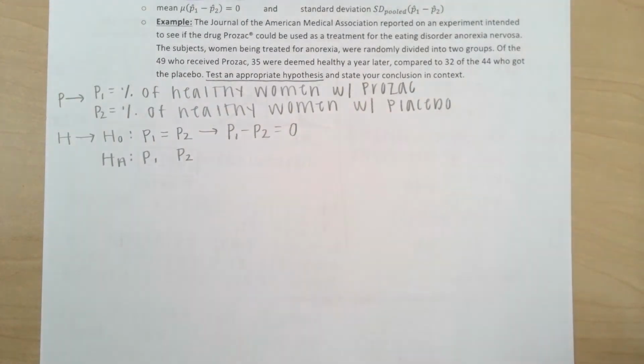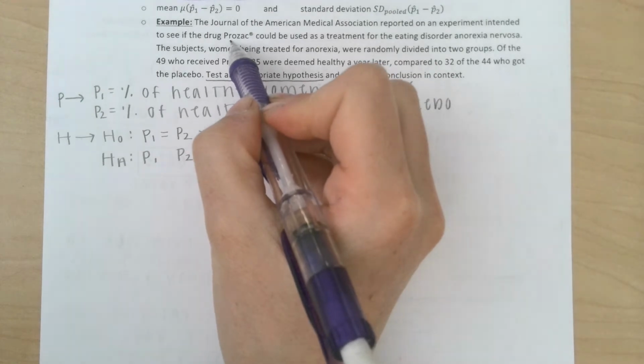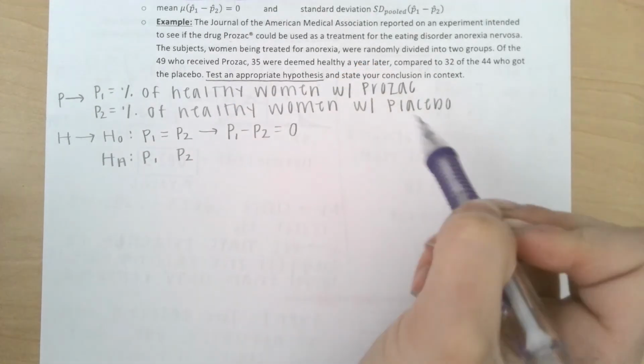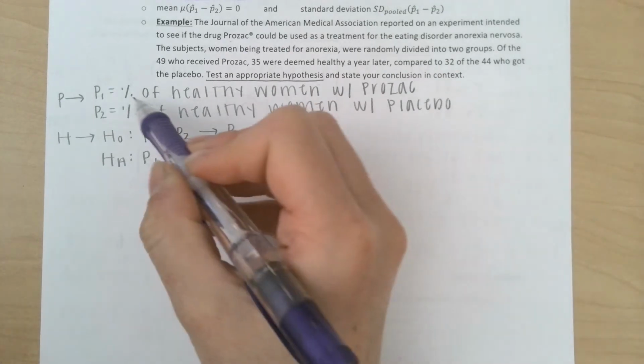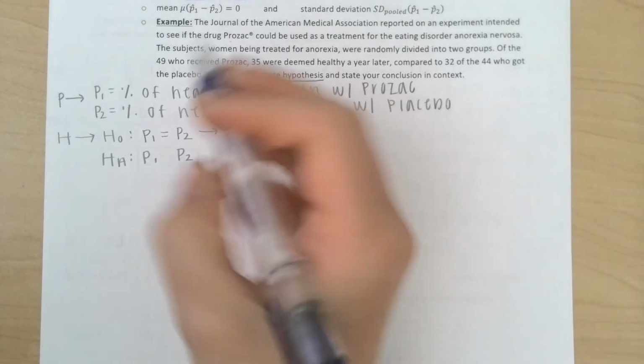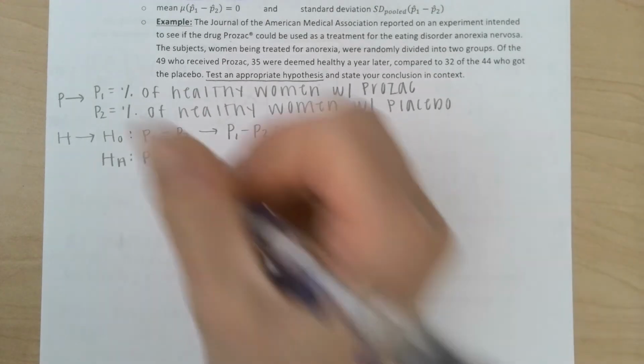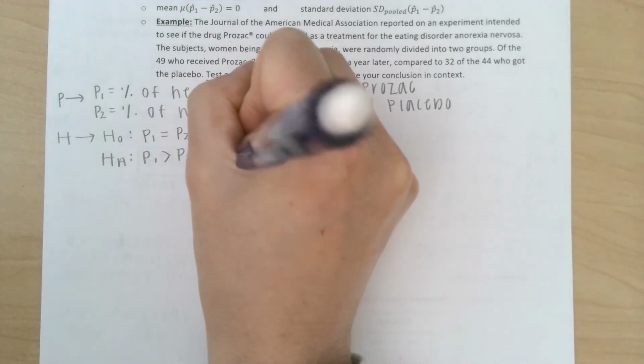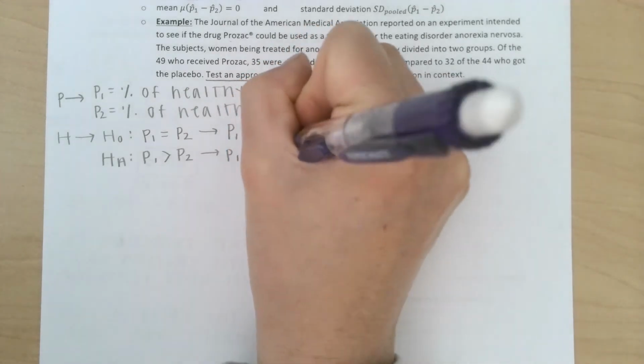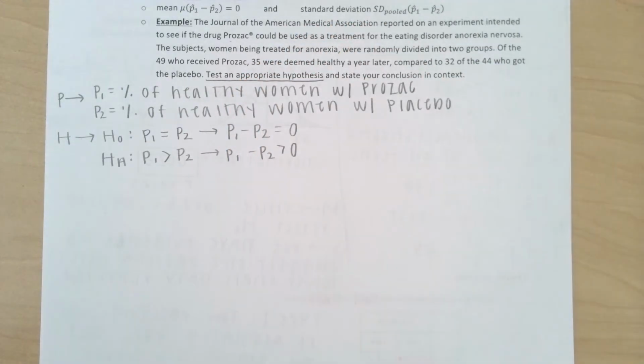Now, it's not really telling me exactly what I'm trying to test. My assumption is that I'm trying to show that Prozac is more efficient in treating this disease than some kind of placebo. So I would want the percent of healthy women who receive the drug to be greater than with the placebo. So when I subtract P1 minus P2, this should now be greater than 0.